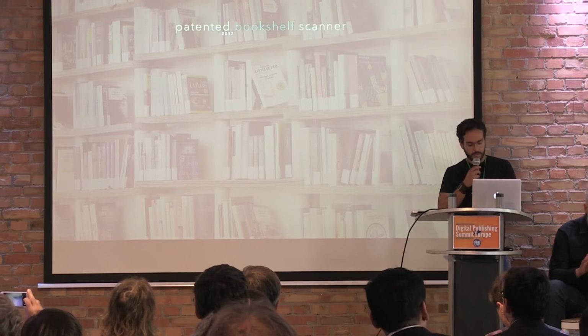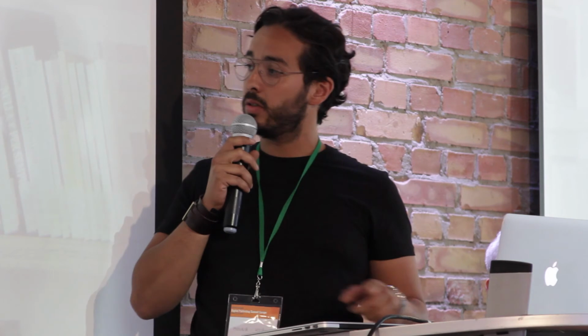The second solution that we've developed is a patented bookshelf scanner. How does it work? The user films his bookshelves with his phone, and the application identifies and recognizes all the books. Actually, we have 95% recognition in our lab, including the linen ones. So this is a real-time discovery by the application.